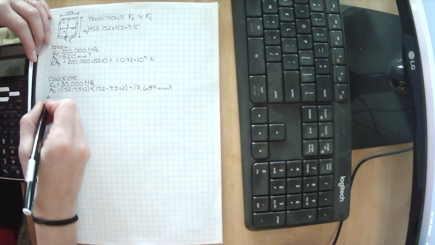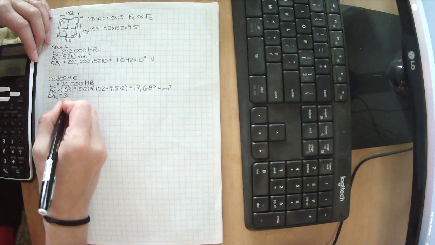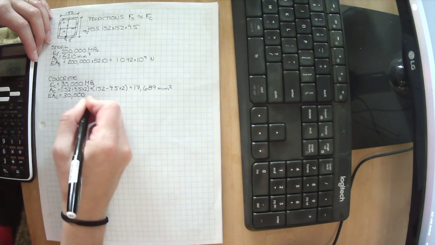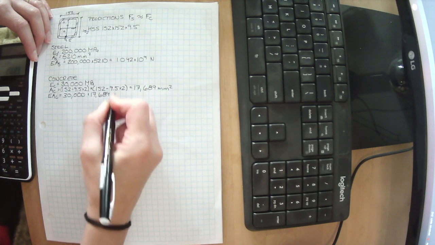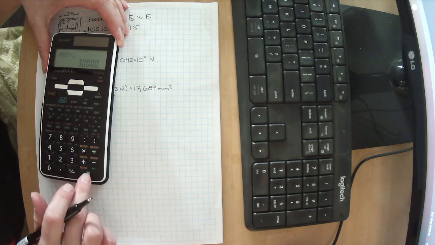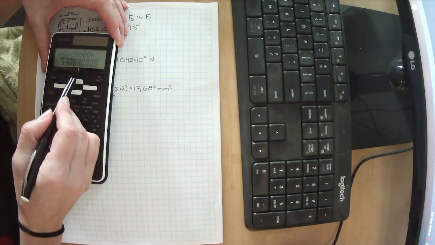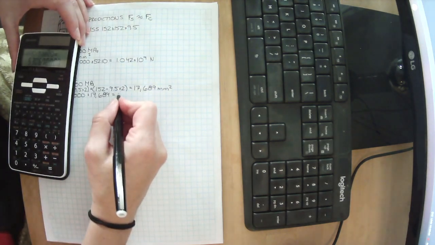millimeters squared. So the EA of the concrete is our 30,000 MPa times 17,689 millimeters squared. We can multiply that by our 30,000, and we get 1, 2, 3, 4, 5, 6, 7, 8, 9.